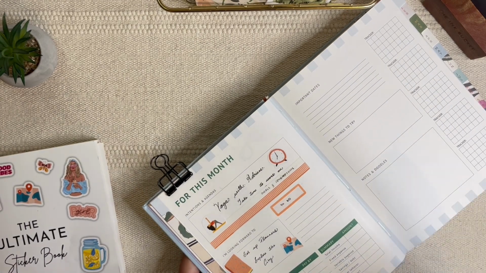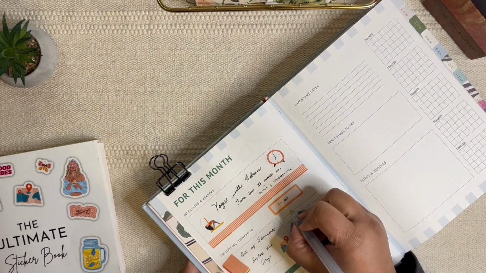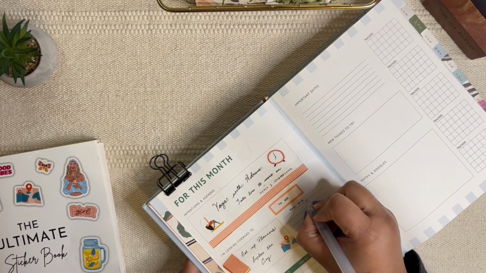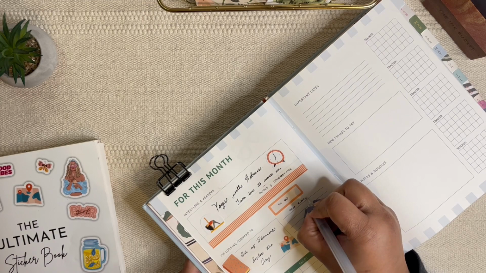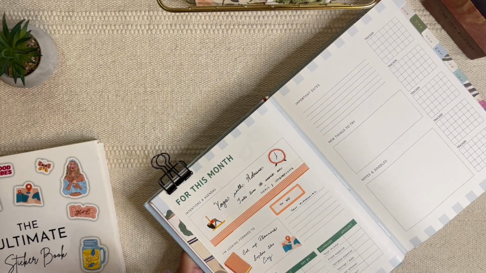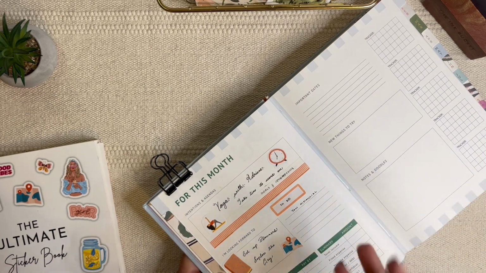And the first thing that I have on my list is to create my January financial Excel sheet. I had set that up for 2022, but I want to have a new document.